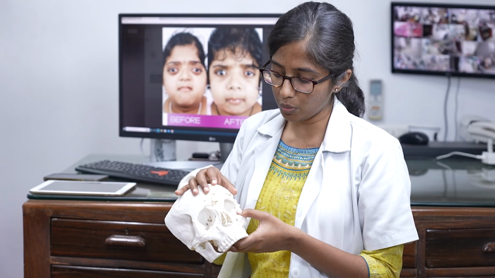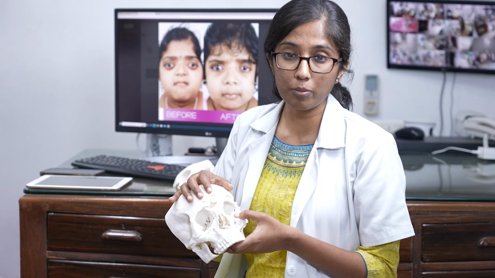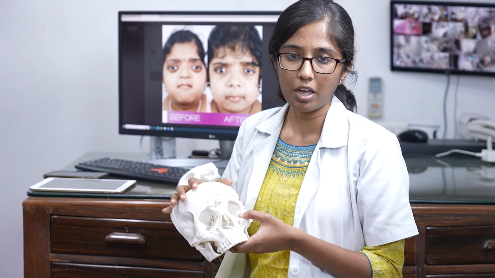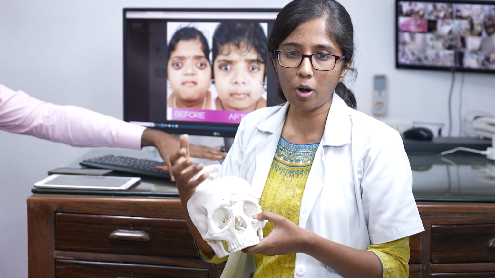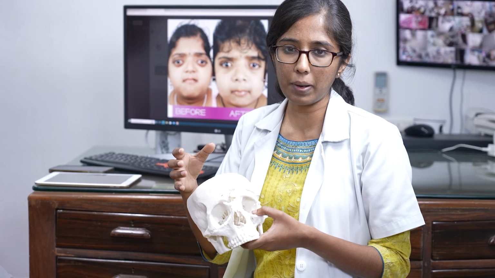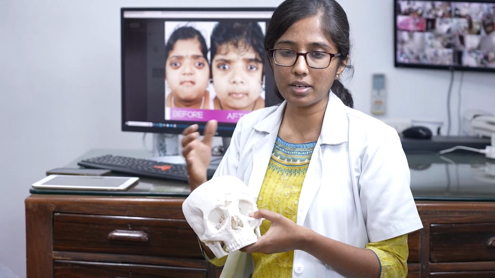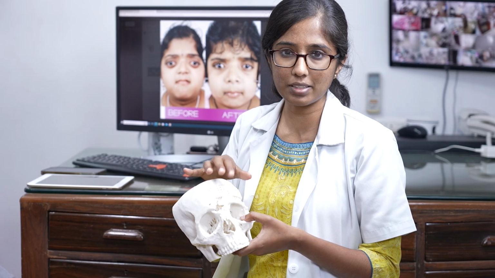Therefore, it allows us to plan what form of reconstruction they will be needing, and what results they can expect. So it's easier for the patients to comprehend the treatment plan, and for us to make our surgery easier, we can perform this on a skull model. So that is called a mock surgery, which we also do in orbital reconstruction.